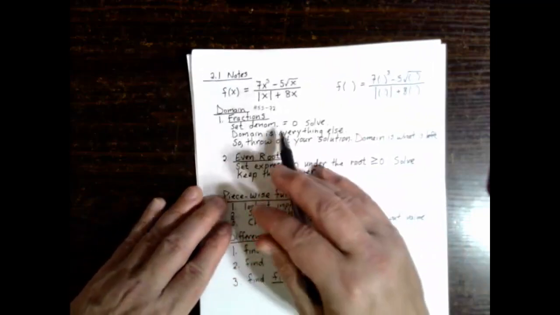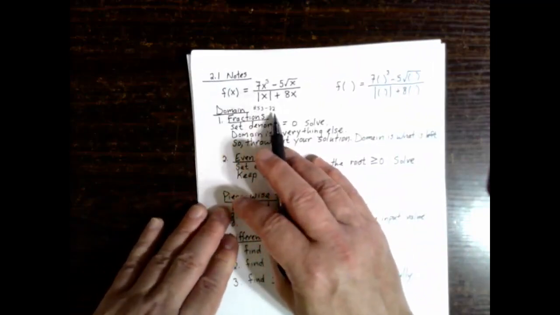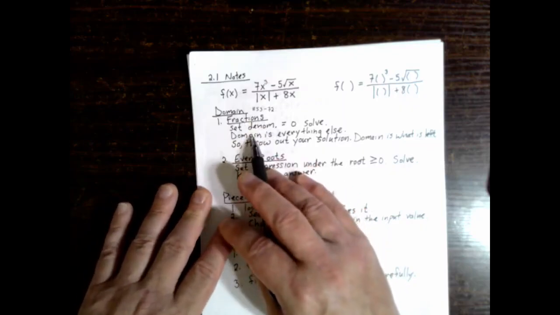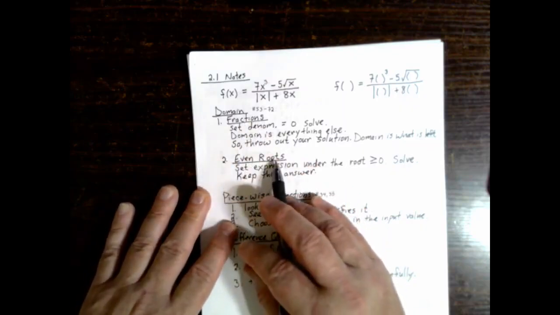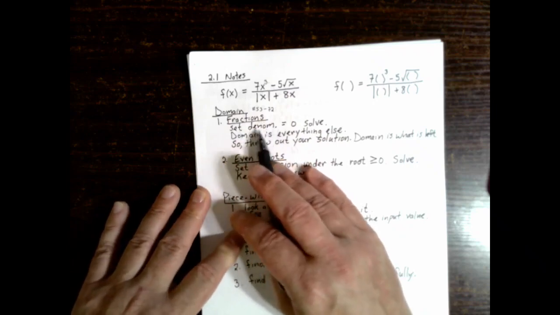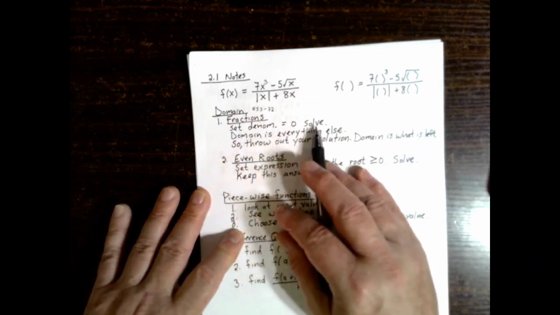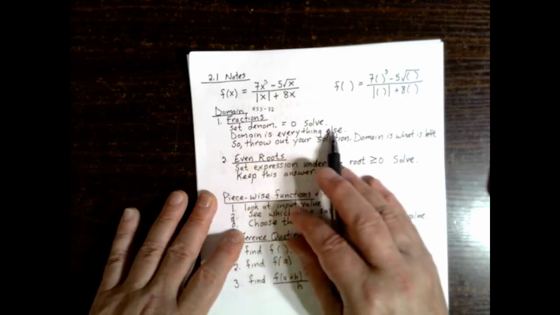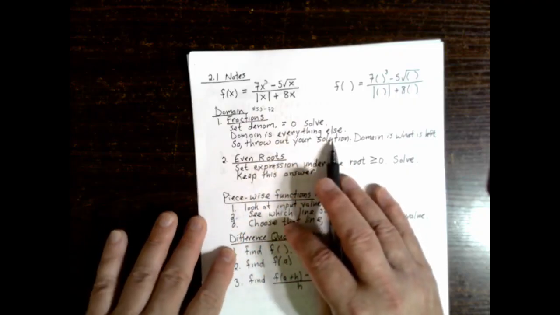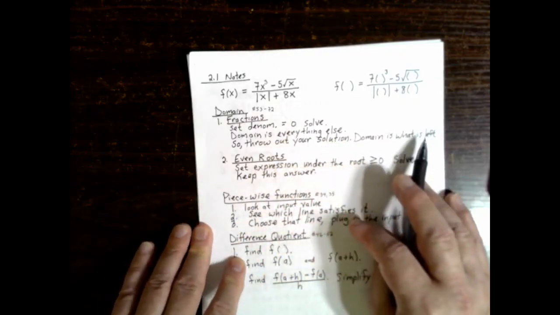Now, when we're dealing with domain, which will be problems 53 through 72, we only have to worry about two things: if there's a fraction or if there's an even root. If there's a fraction, we're worrying about division by 0. So we set the denominator equal to 0 and solve. And the domain will be everything else. So basically whatever answer you get here, you're going to throw it out. And the domain is whatever's left.